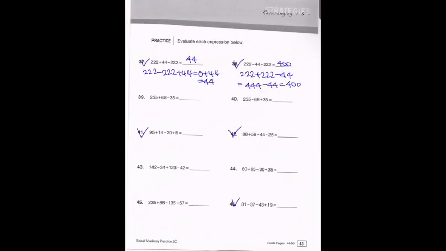Now I'll give you guys about 3 minutes to solve both 39 and 40. So we'll check the solutions after about 3 minutes.